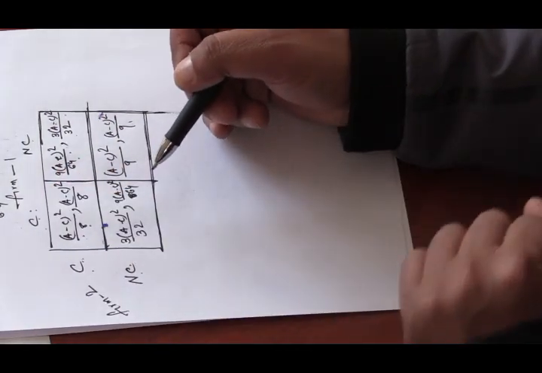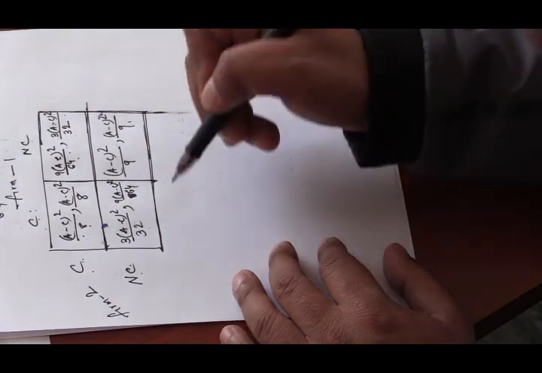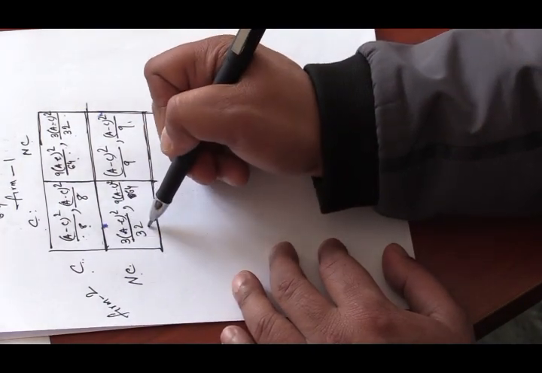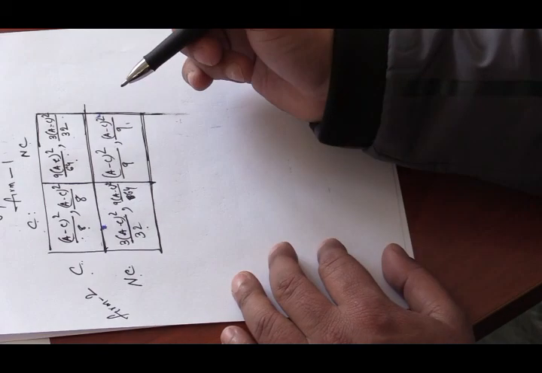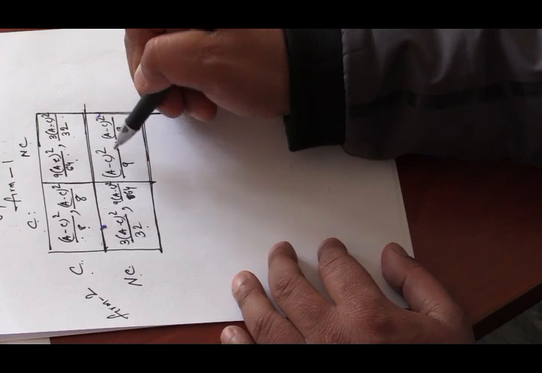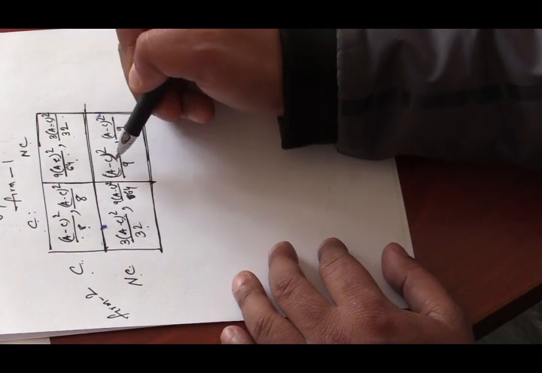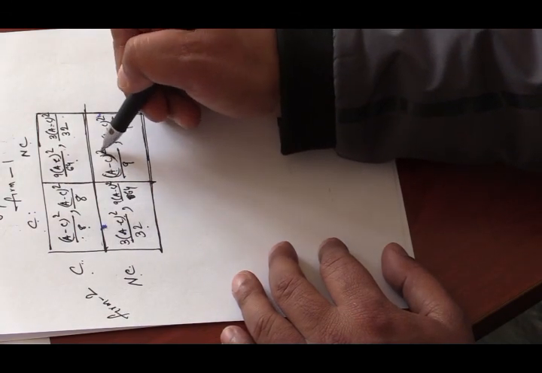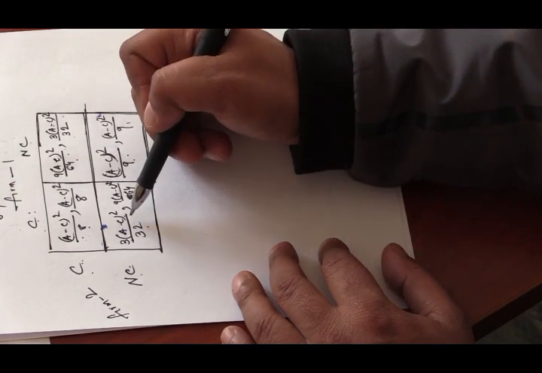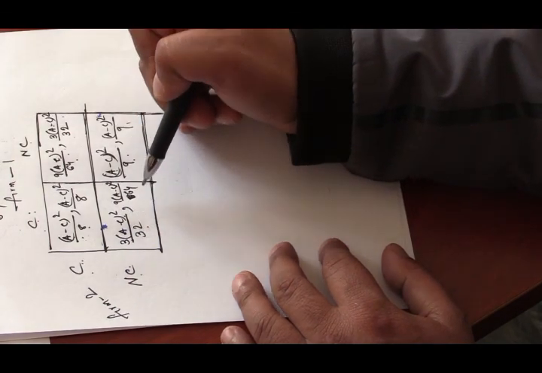Similarly, if firm 2 does not cooperate, firm 1's profit will be 3(a minus c) square by 32 if it cooperates. But if firm 1 cheats, it does not cooperate, its profit will be (a minus c) square by 9. So (a minus c) square by 9 is greater than 3 into (a minus c) square by 32.